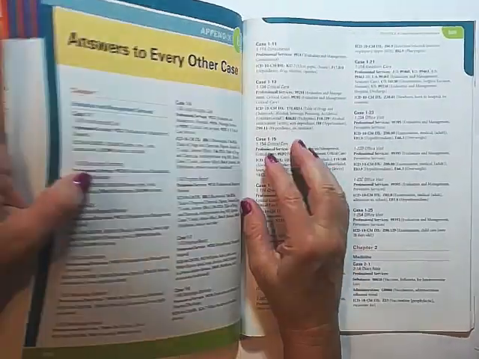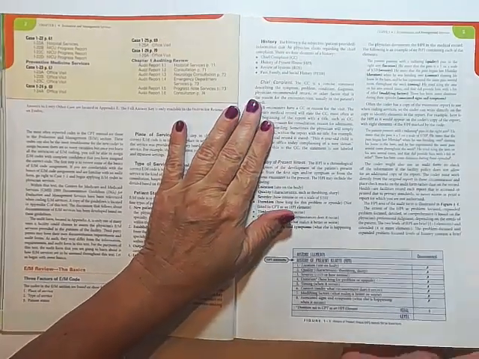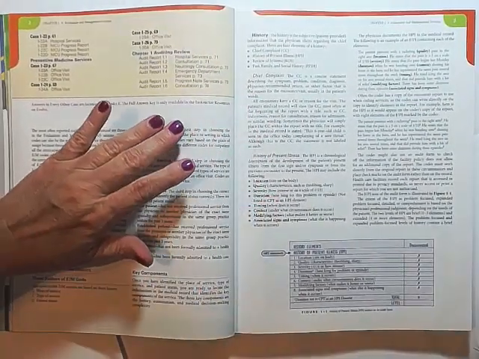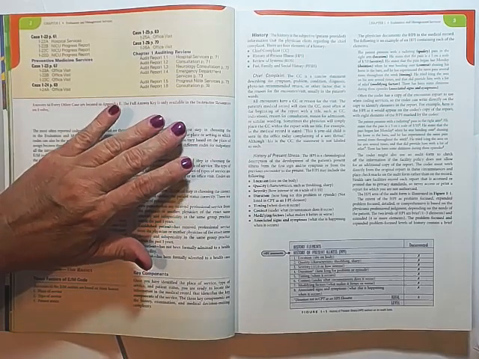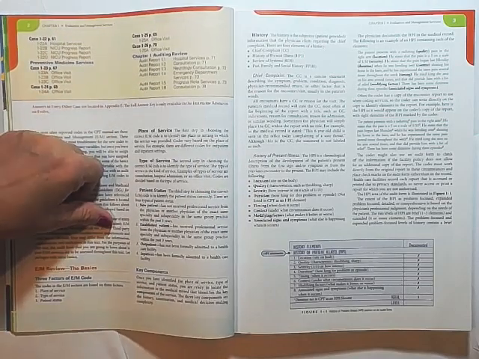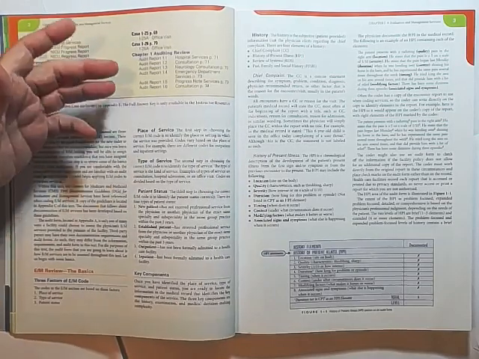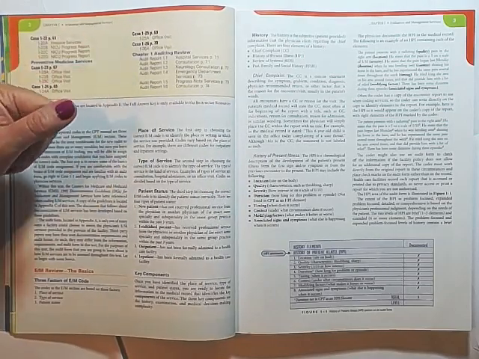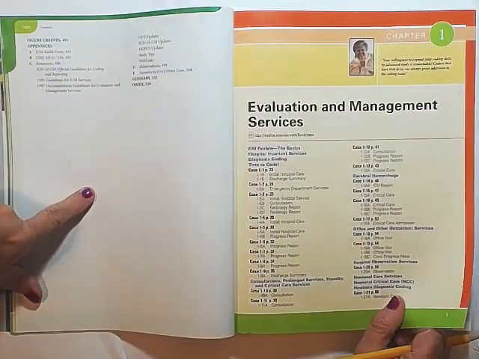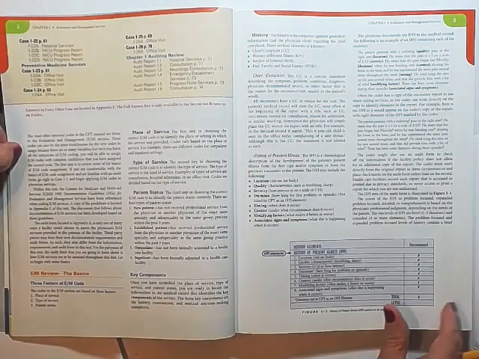I will try, although I probably won't do every even case, and some chapters like the labs, that's probably going to be a fairly short chapter because it's just practicing looking at the labs. So let's get started. This is chapter 1, Evaluation and Management.